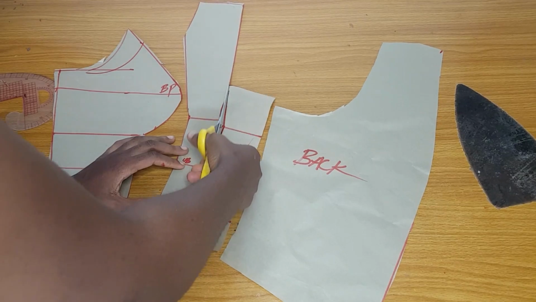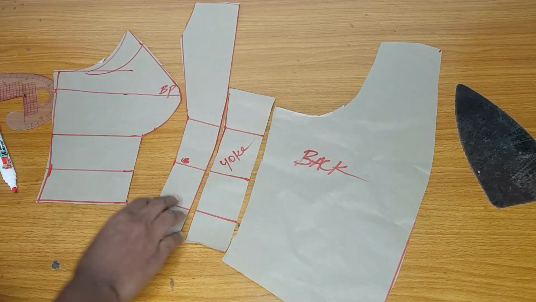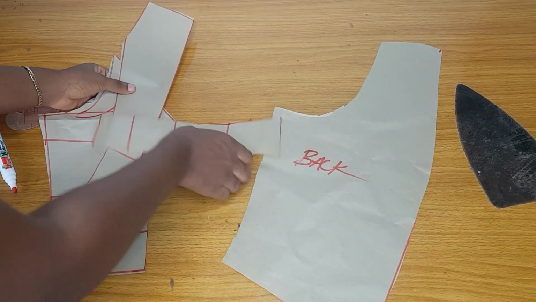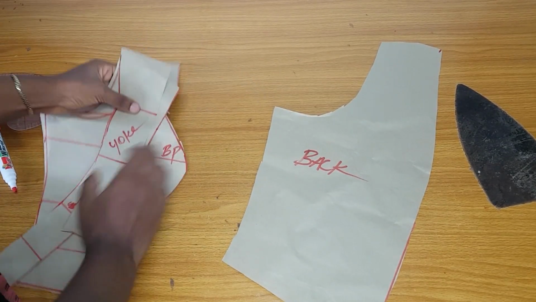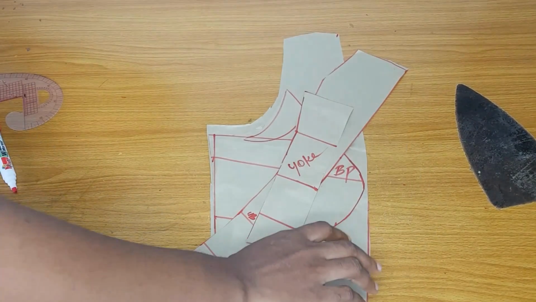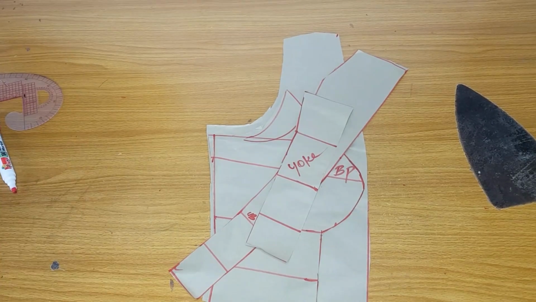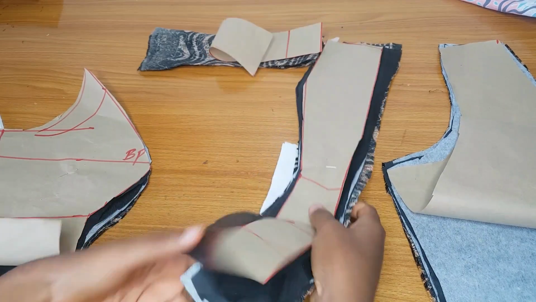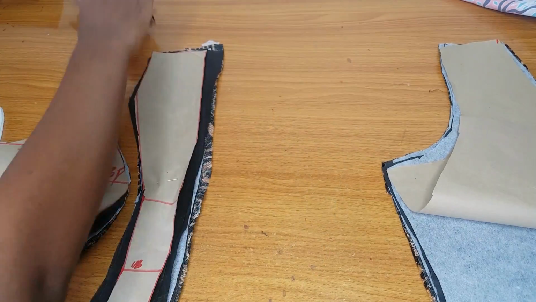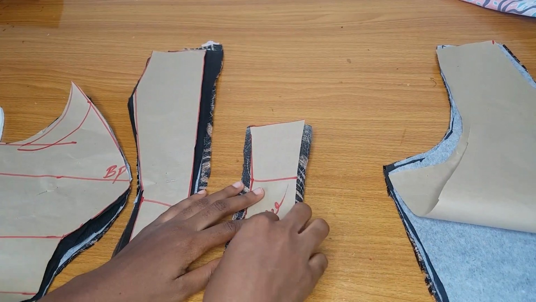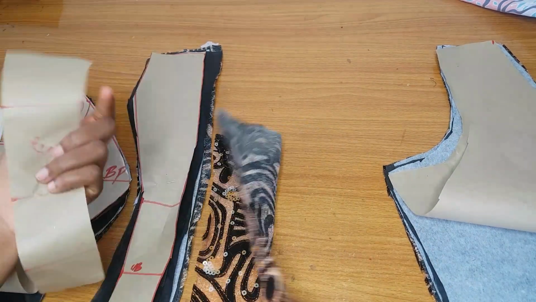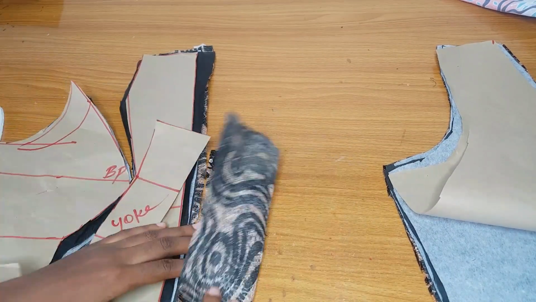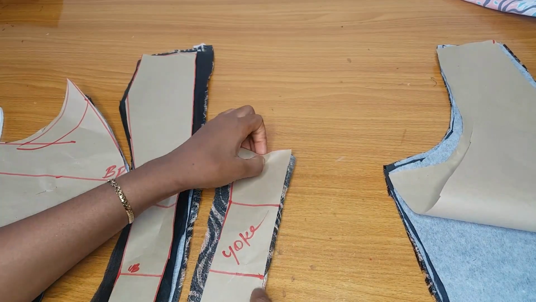So I'll also go ahead and cut out the yoke. So like I told you guys earlier, I will not cut out my yoke on a net. I want to use the lace at the yoke. So I'll go ahead and cut out all this on my fabric. So I am done cutting out on my fabric, and this is what I have. This is the yoke. You can see I used a lace, but I will not add a lining to the lace. I want the lace to be transparent. This is the yoke.